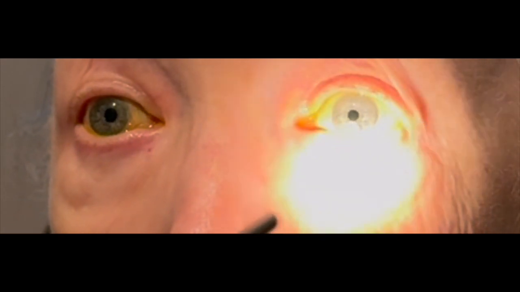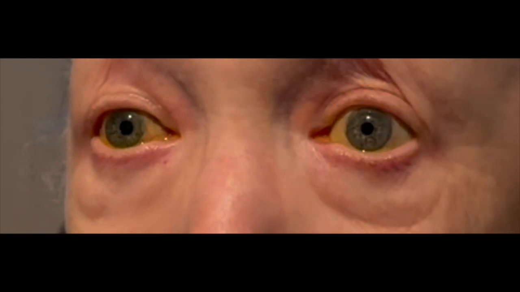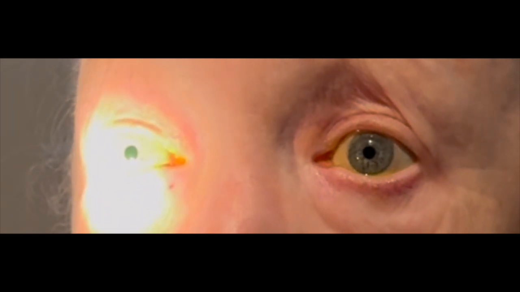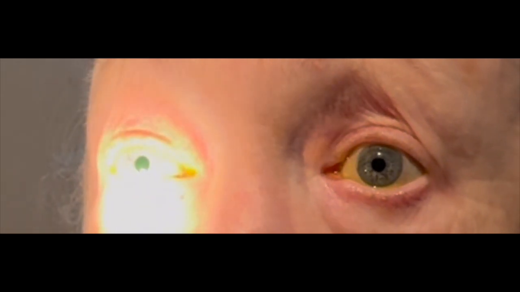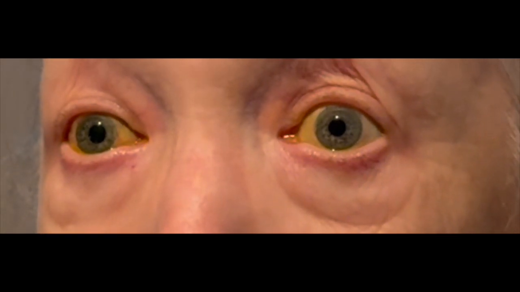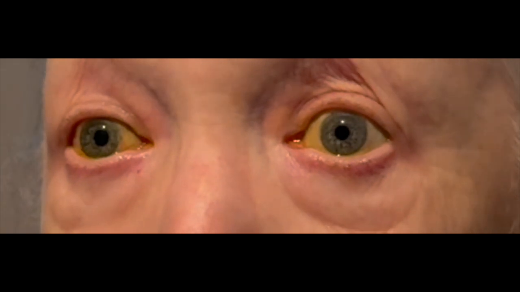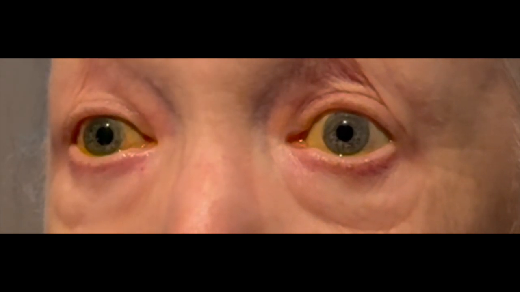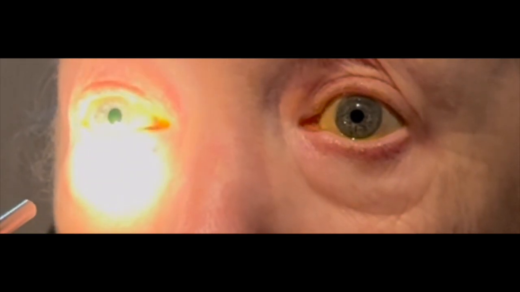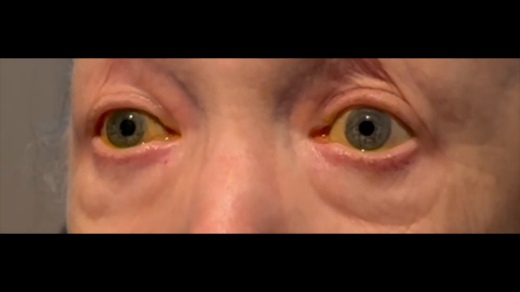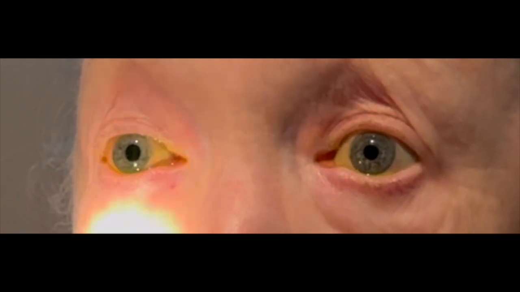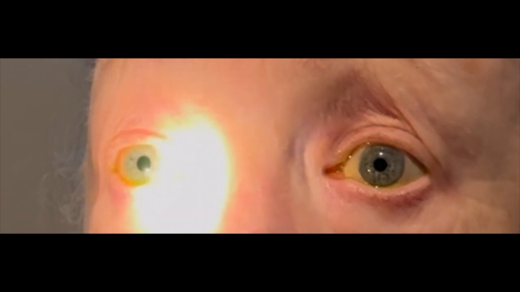So in a relative afferent pupillary defect, if you have damage to one nerve and not the other nerve, the nerve on the damaged side does not send all of the information about the light intensity back to the brain compared to the other eye. So in this patient, when you shine the light in the right eye, the brain thinks the light is less intense than when you shine the light in the left eye. That is why the pupils come down less when you shine the light in the right eye compared to the left.